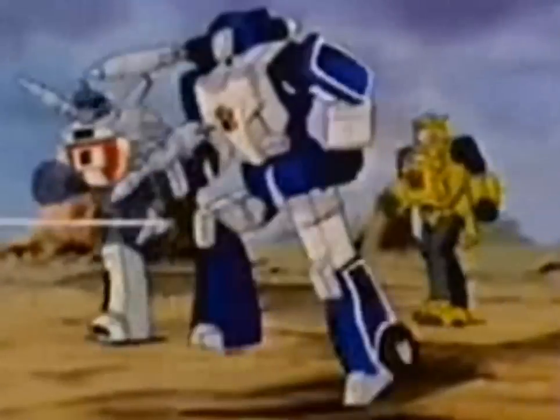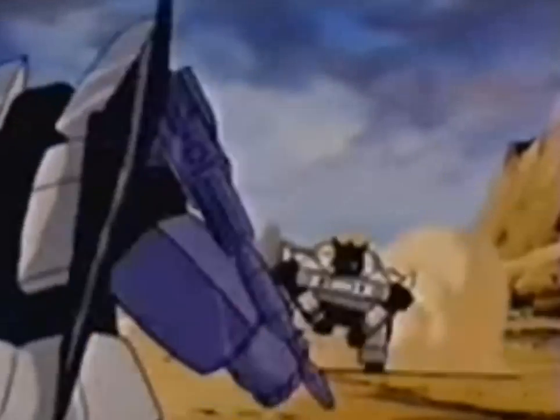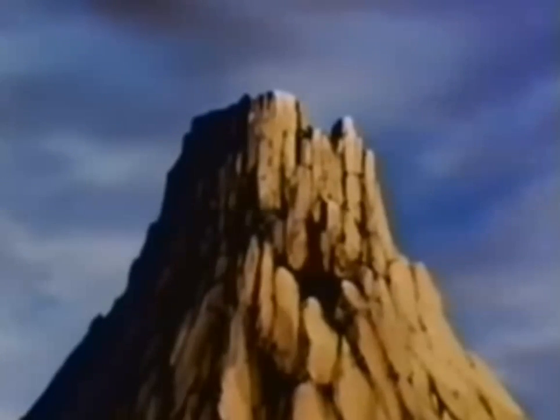Needs their battle to destroy the evil forces of the Decepticons, the Transformers. Robots in disguise, the Transformers. More than meets the eye, the Transformers.